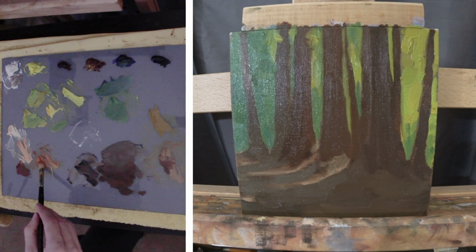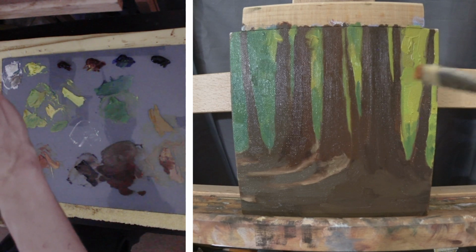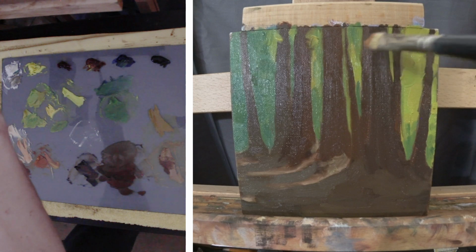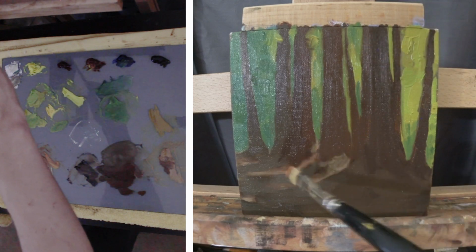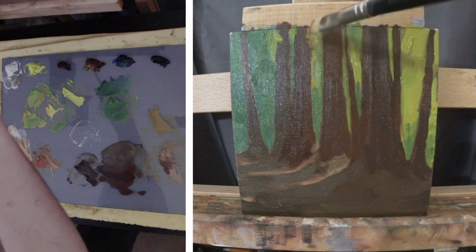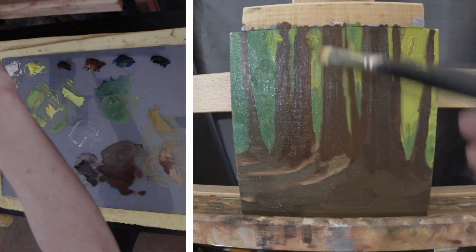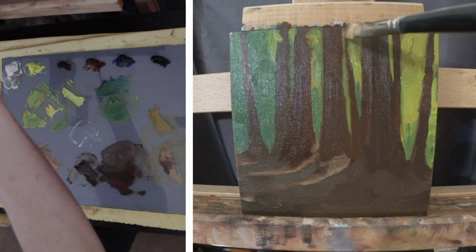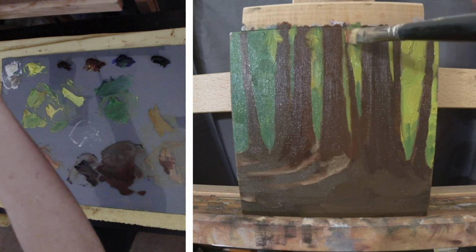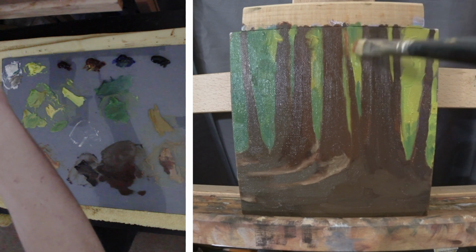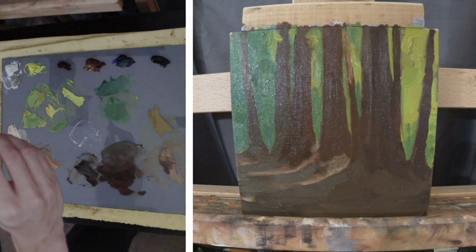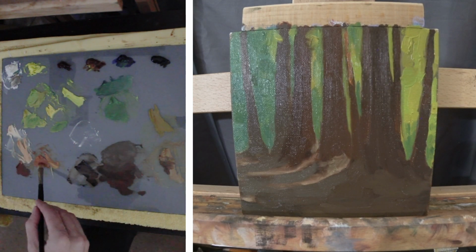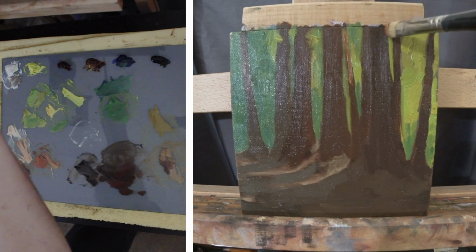So let's go for some light on the trees. I'm going to invent some of that here. Let's see if the light's shining through between these two trees and this one. There's probably going to be some light hitting this small tree for sure. Maybe back here.